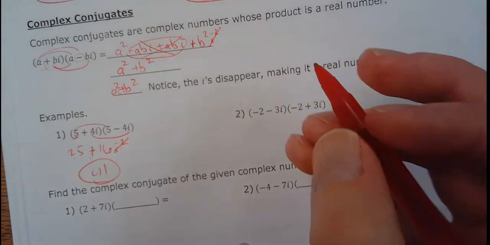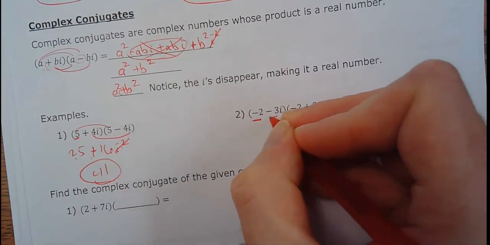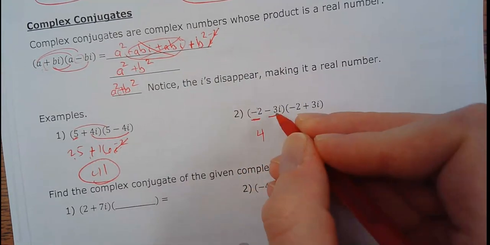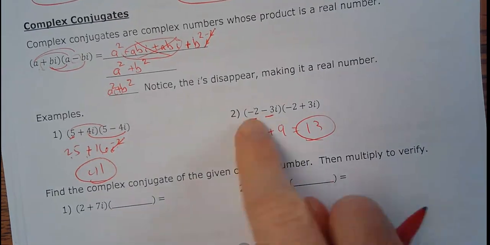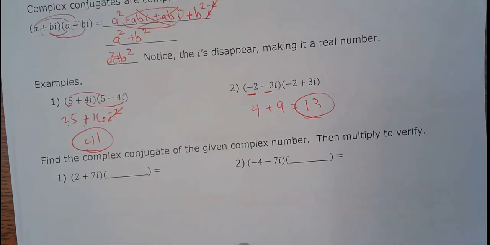So pretty easy. If I want to use that shortcut, look at this number, look at this number. -2 squared is 4, -3 squared is 9, add them together, 13. If you don't believe me, go and FOIL it out the long way and you'll still get 13.